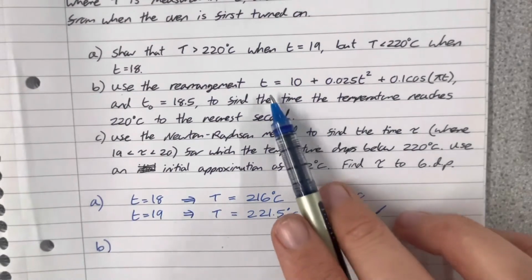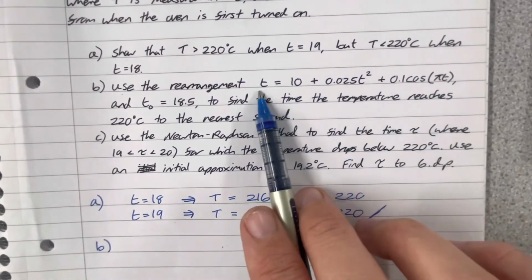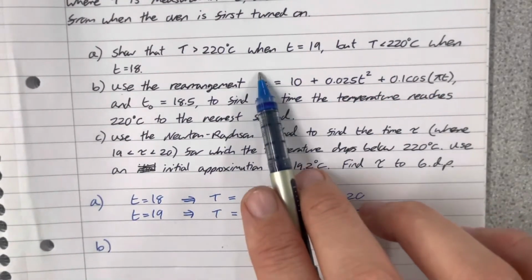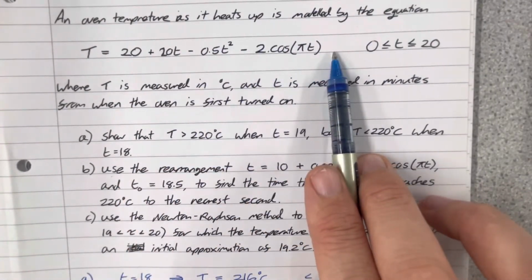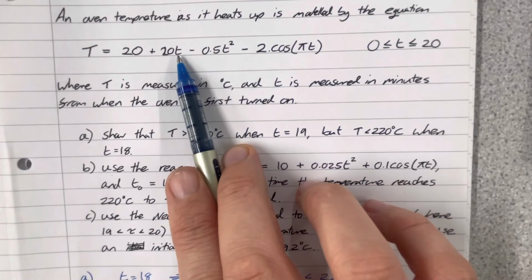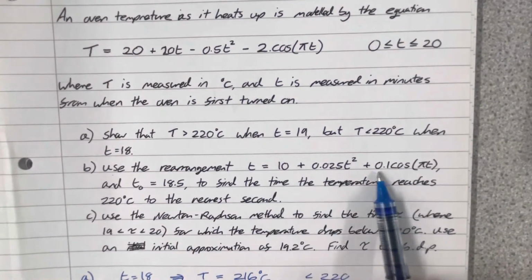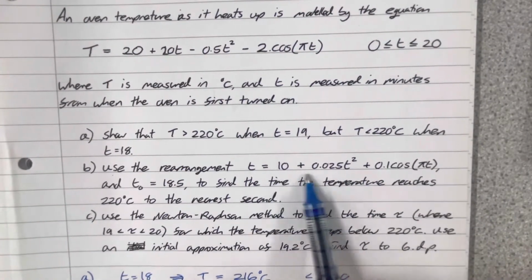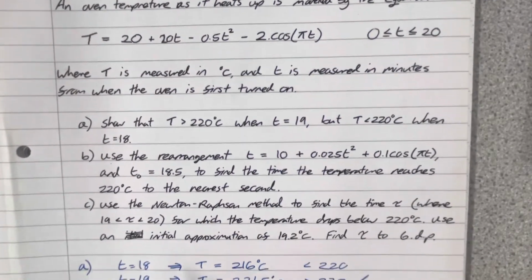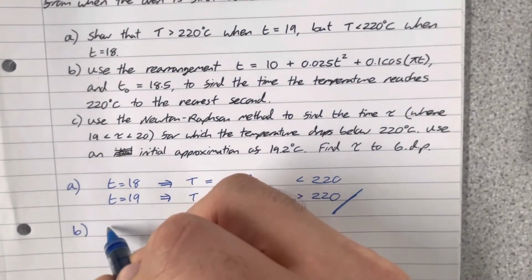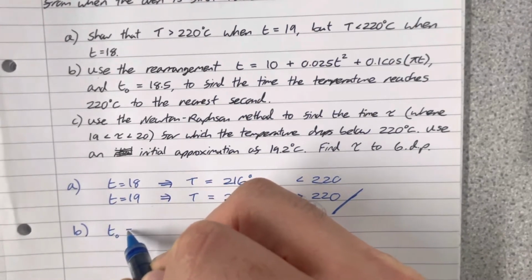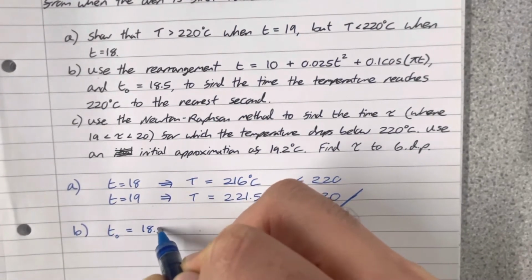The rearrangement is given in the question. You can assume that is true, but you could check that. If I set this equal to 220, and then make t the subject, then this expression on the right-hand side should fall out. But you don't have to check it for this question. The iteration is t0 is 18.5, we're told to start there.